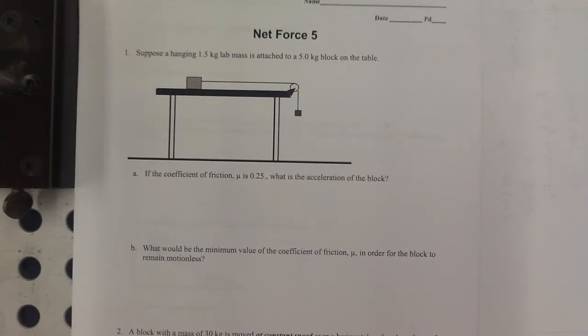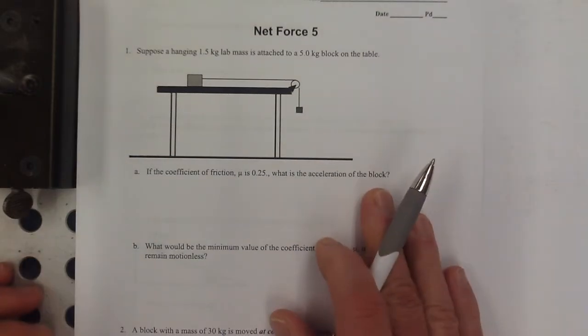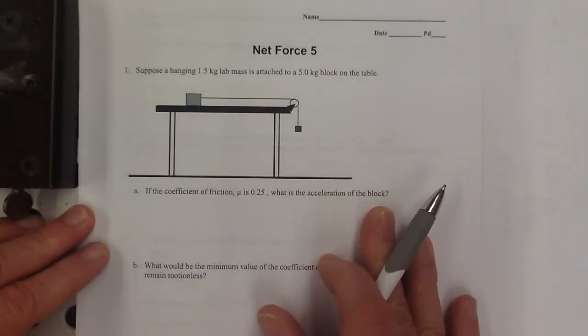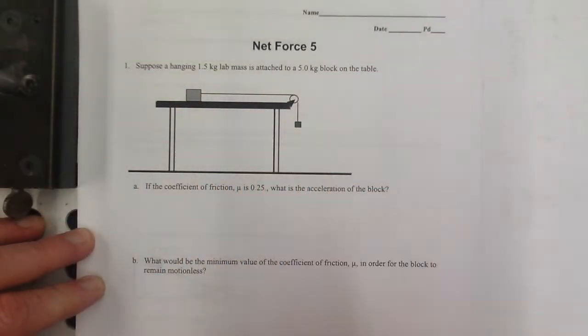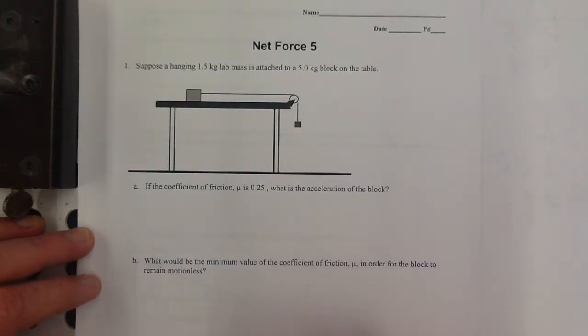It's always a good idea to go back and redo other problems from past assignments, especially the ones that you found to be more difficult at the time, to practice doing them. Because likely you're going to see things on the test that are like those. All right, so anyway, net force 5, here's some more practice for us.